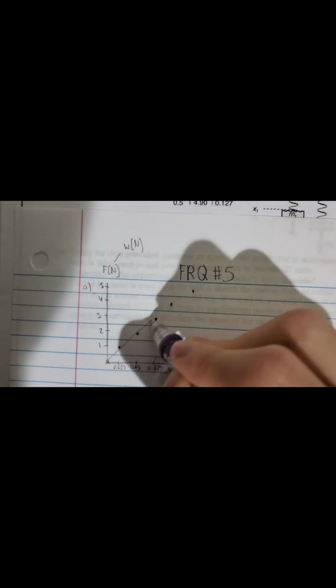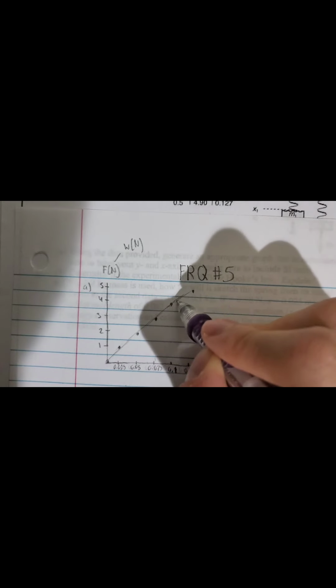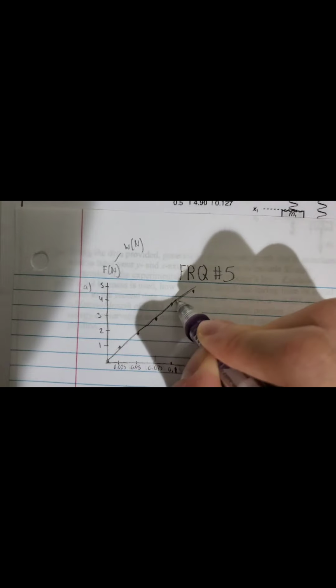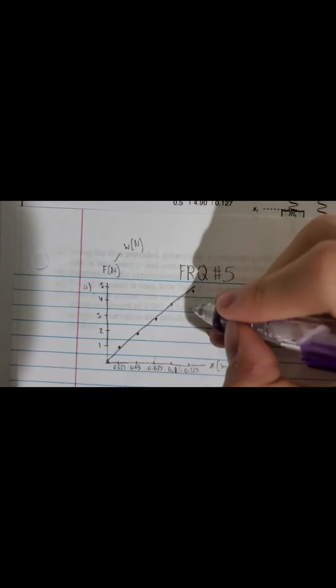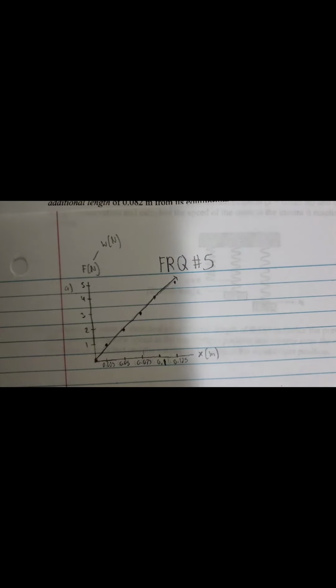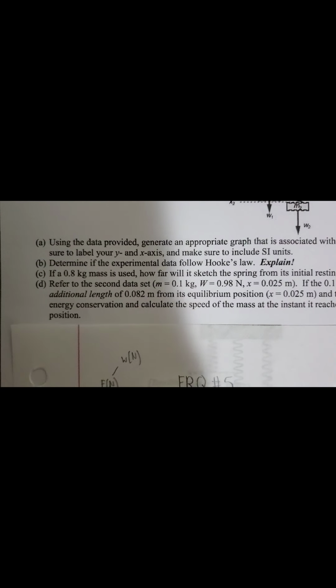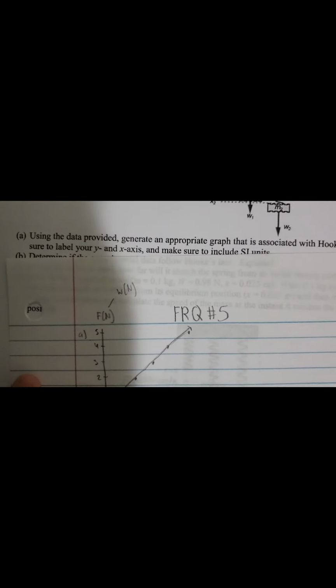So looking at the data, it forms almost a linear line, which does support Hooke's law. So that's my graph. Okay. So part B asks us to determine if the experimental data follows Hooke's law.